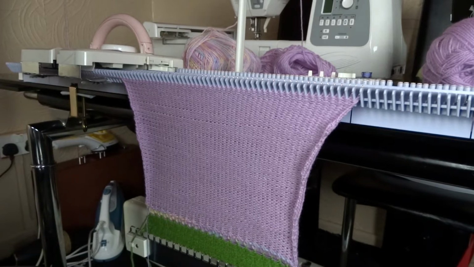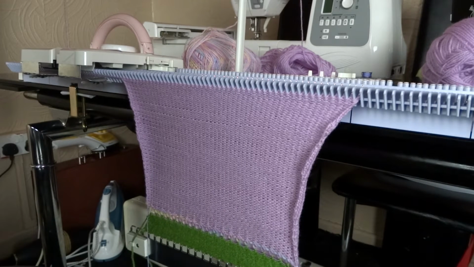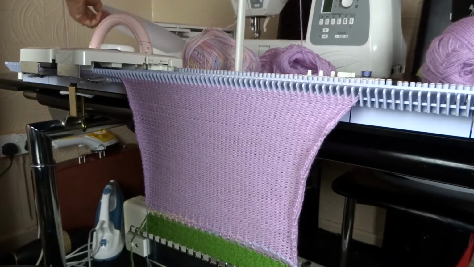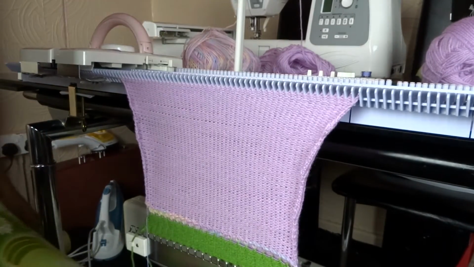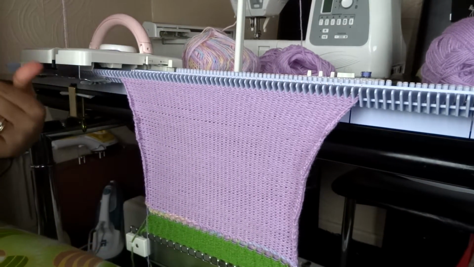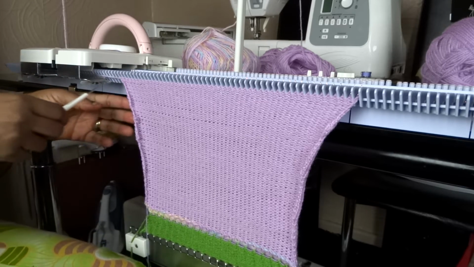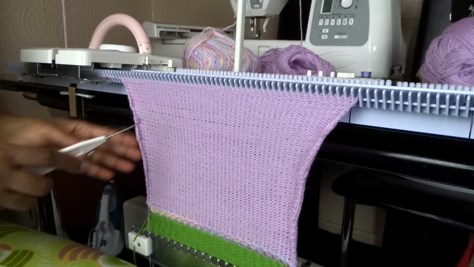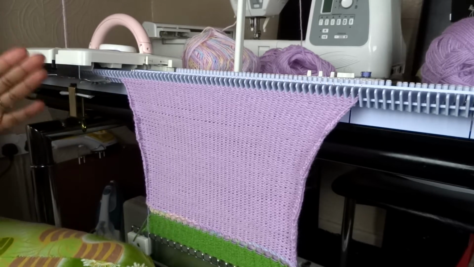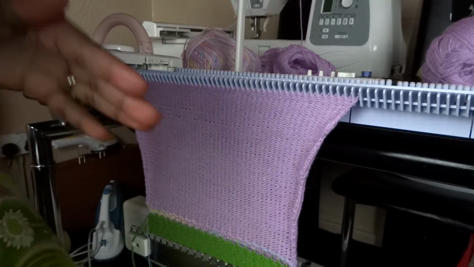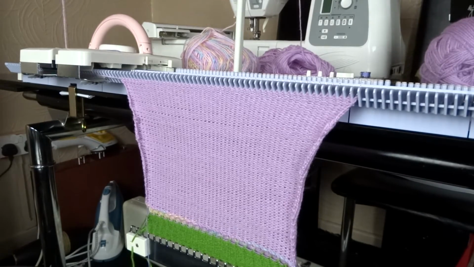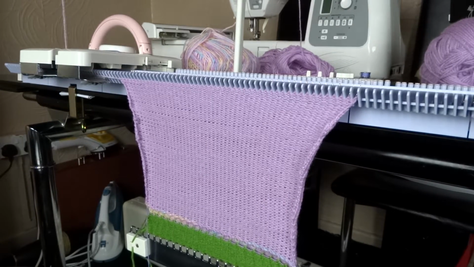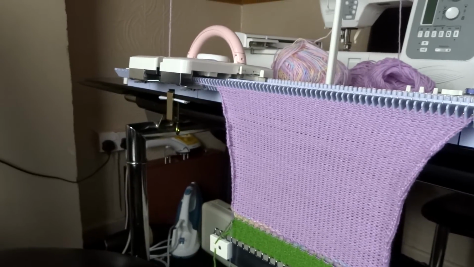One point I want to make, you should note here is that the same method you use in decreasing for the armhole of the back of the sweater or the front of the sweater is the same way you're going to decrease here. This is because you want your sweater to fit properly. You don't want the armhole of the back or the front to be longer than the armhole of the sleeve. You want it to fit properly.